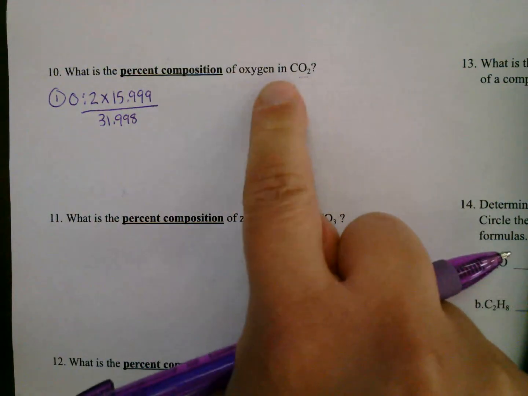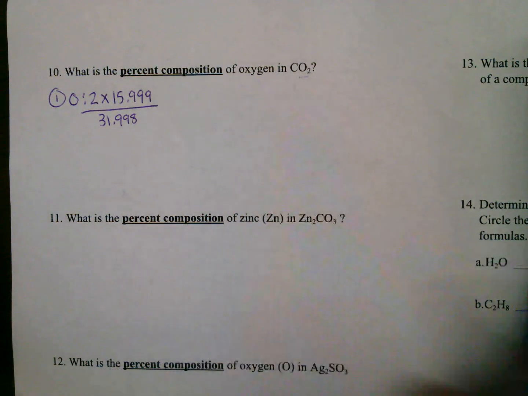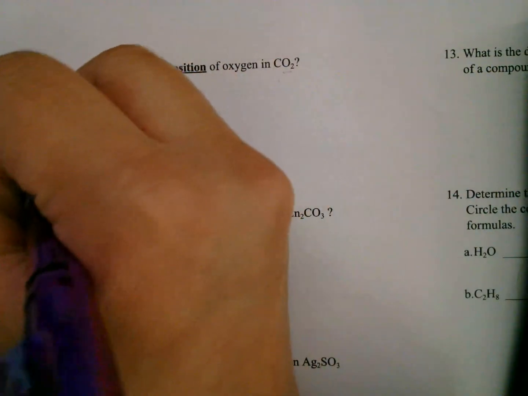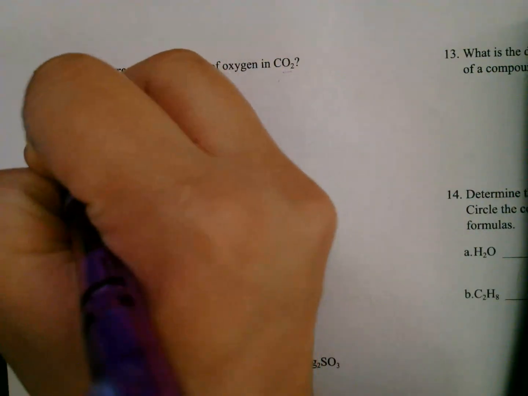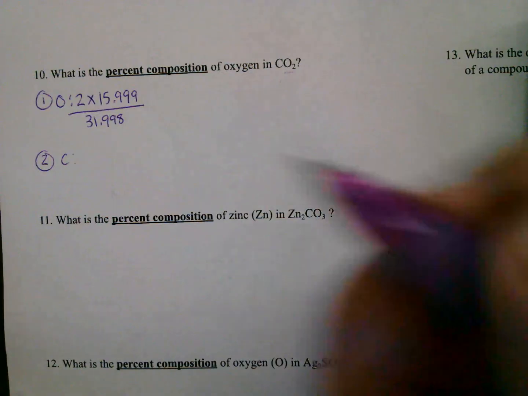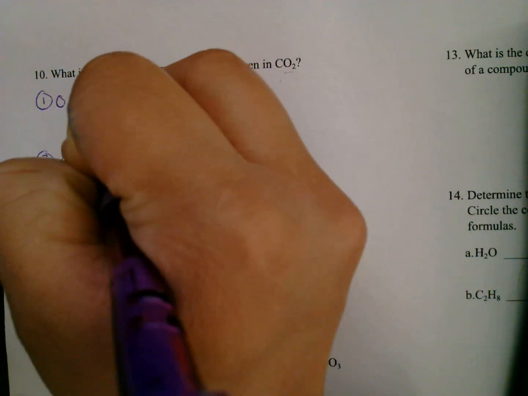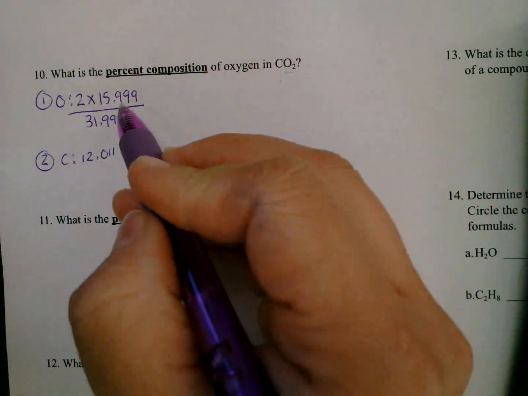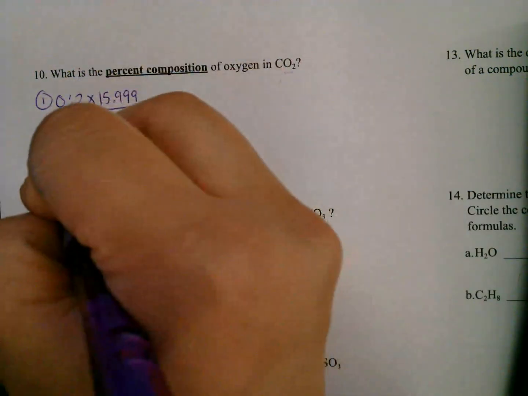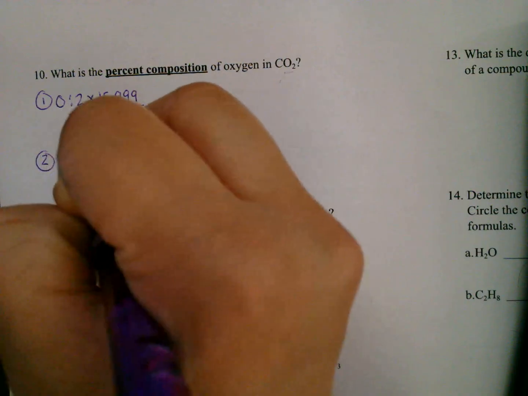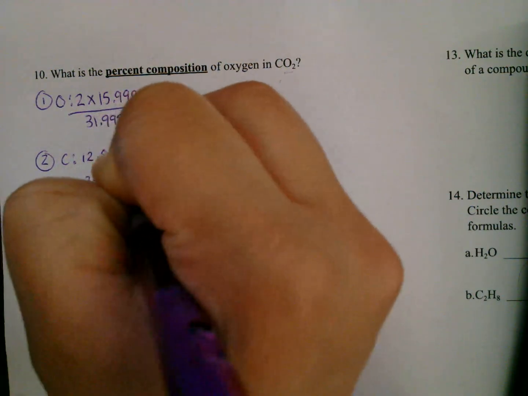My second step is to find the total mass for CO2. So I have 1 carbon, and the mass for carbon is 12.011. And then for my oxygens, again, I have 2. So that's 2 times 15.999.